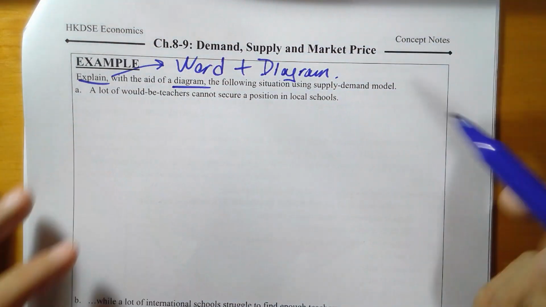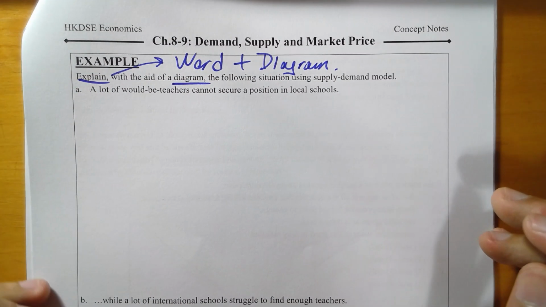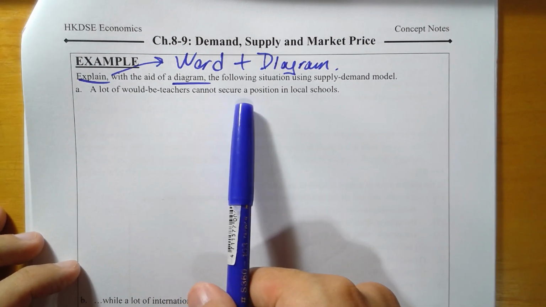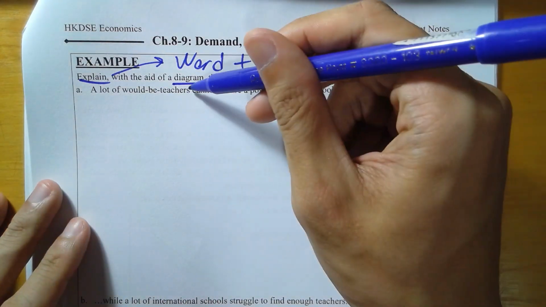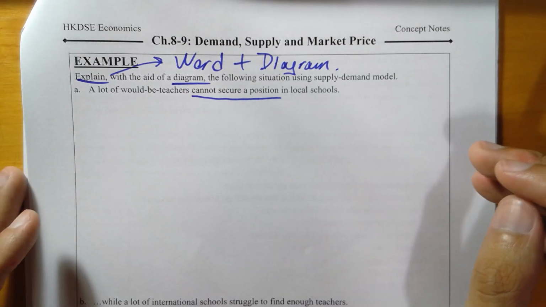Okay, not just a diagram, not just verbal explanation, but both. Okay, 嗱睇下啦. First, a lot of would-be teachers cannot secure a position, 揾唔到工啦 in local school.